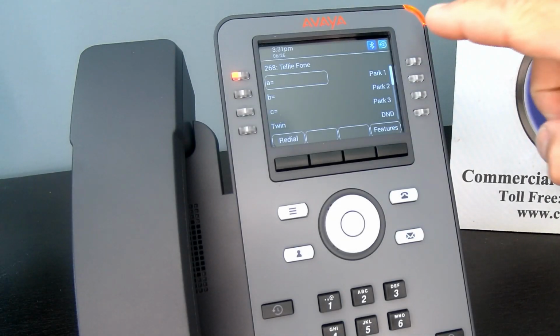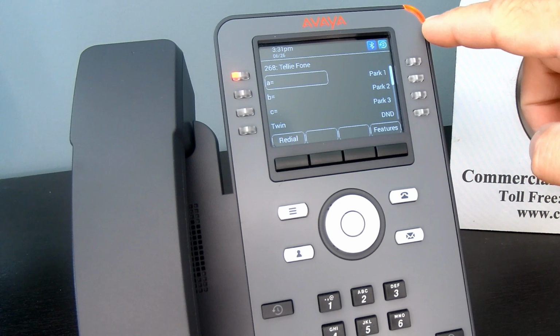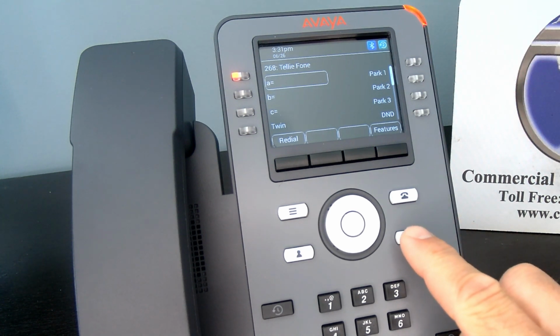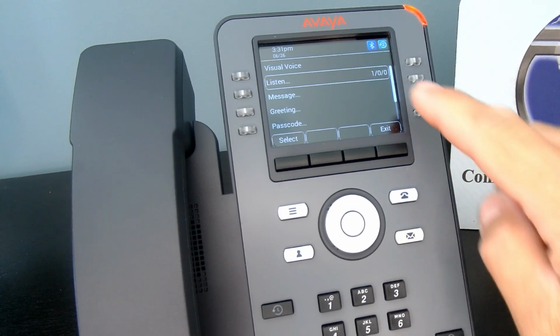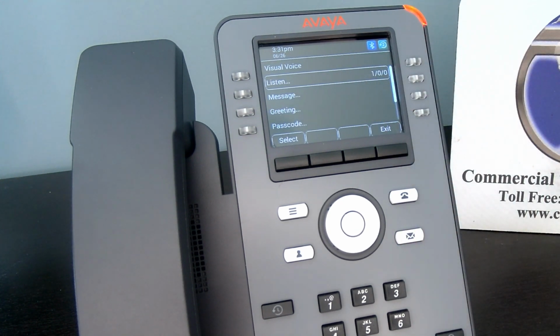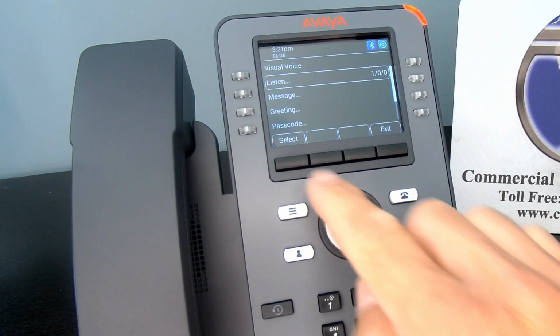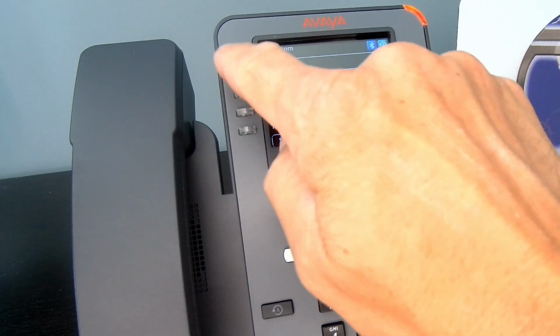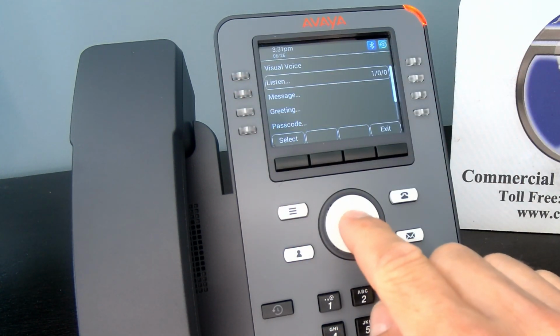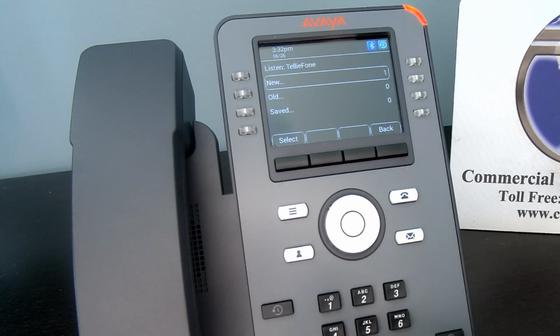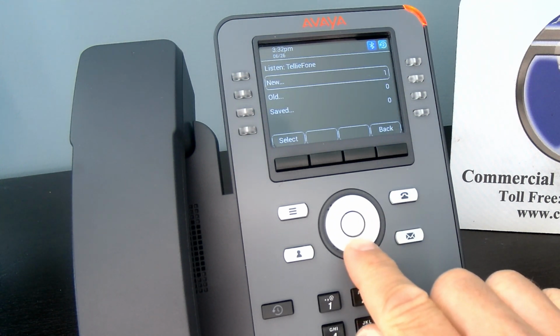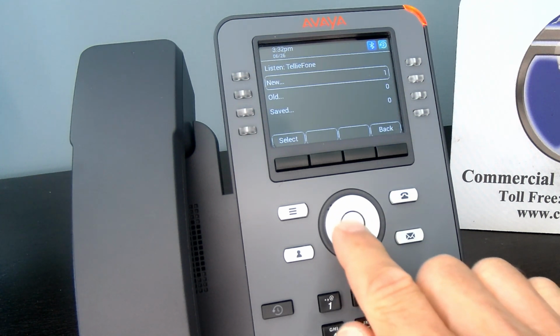When there is a new voicemail, the message waiting indication light at the top right will be lit, and you can press the message key, and now you can see that you now have one new voicemail. To access that voicemail, you can hit select there, you actually hit the button next to listen, or you can hit this center key here on the directional. So now we can see we have one new, 0 old, and 0 saved.